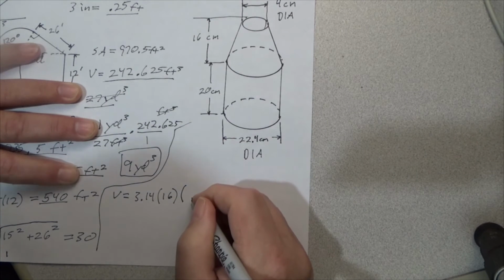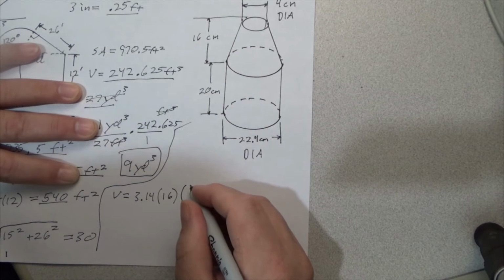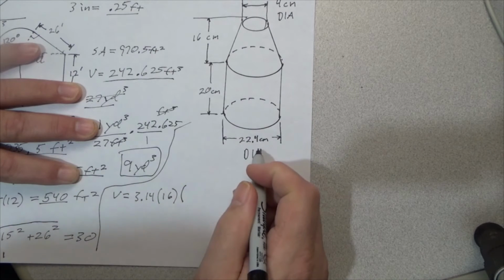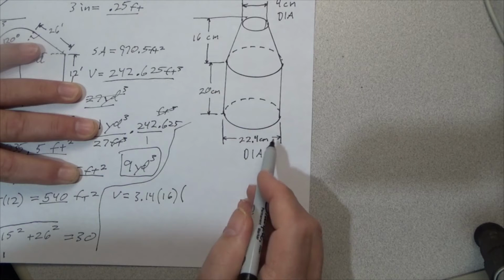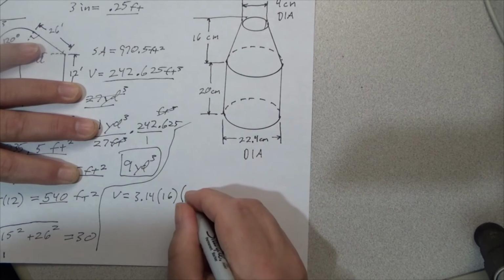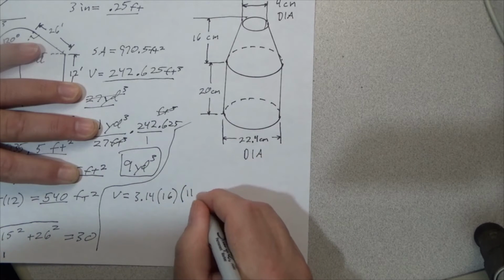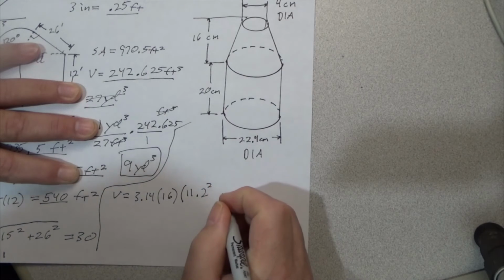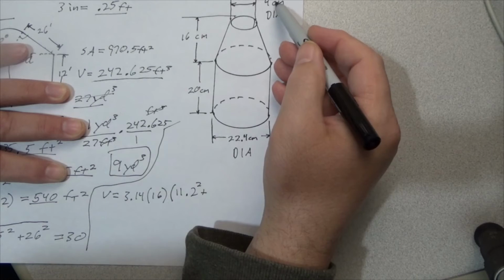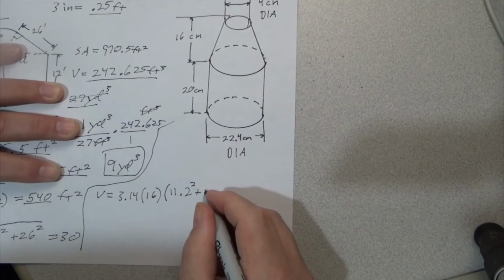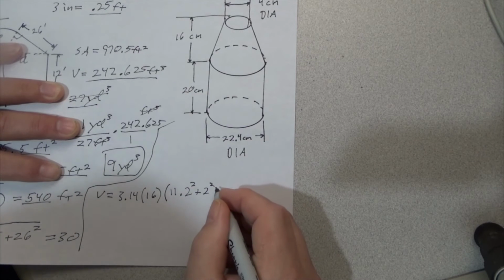Okay, so multiply that by the big radius squared. The diameter is that, so the radius is going to be 11.2, and then we'll square that, plus the little radius squared. This is 4 centimeters is the diameter, so that's just going to be 2 squared. I'll go ahead and write it as 2 squared.